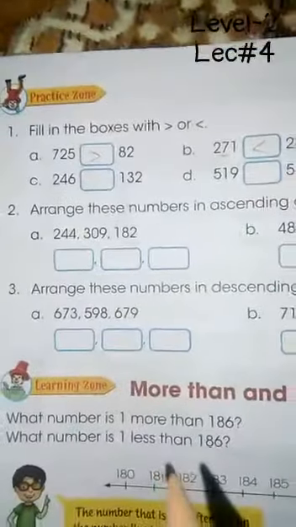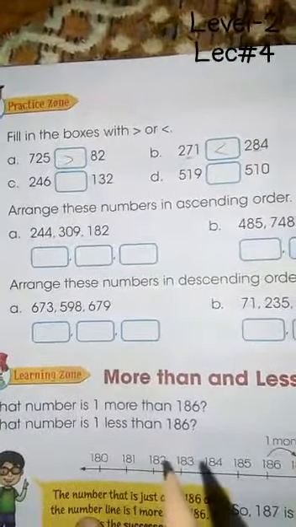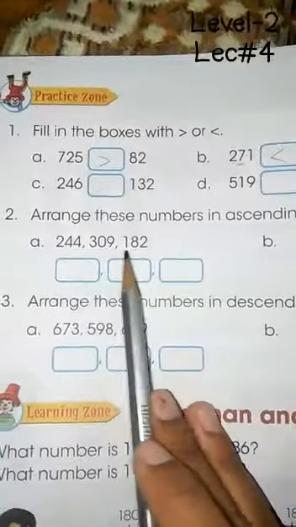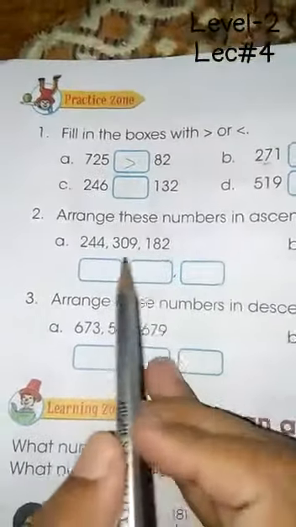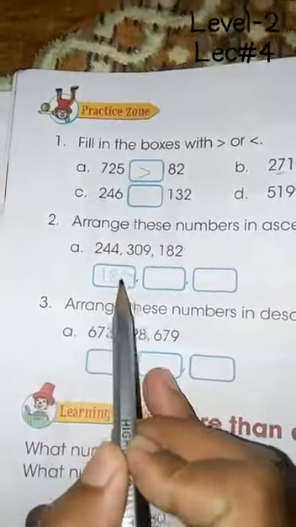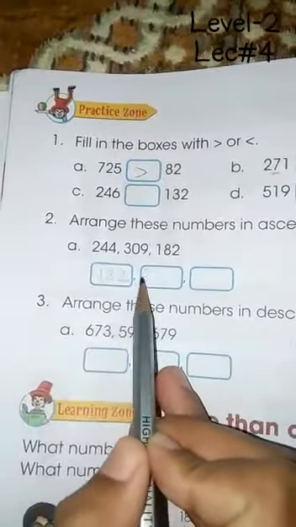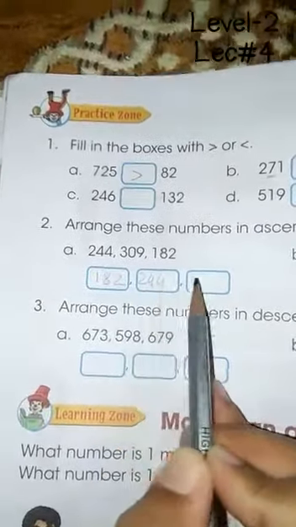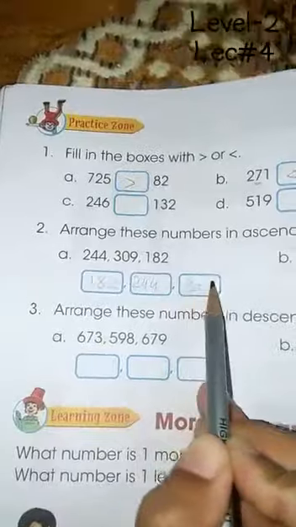In question number 2, arrange these numbers in ascending order. Ascending order means from smallest to greatest. So which is the smallest? 182 is the smallest. Then 244 is next. And then 309 is the greatest. Similarly, part B you can solve like this.